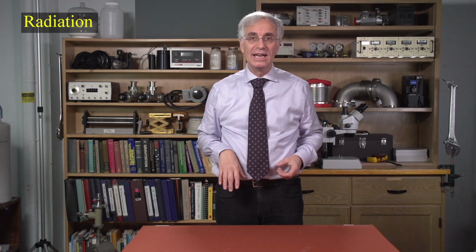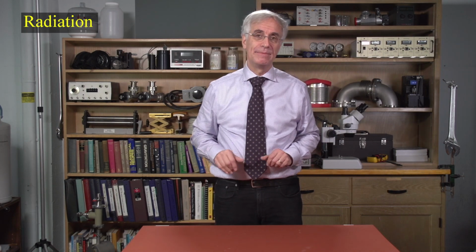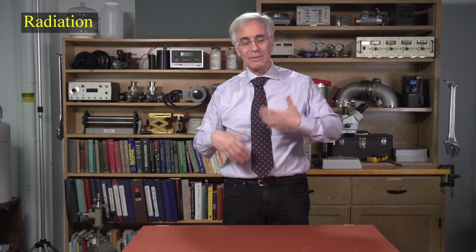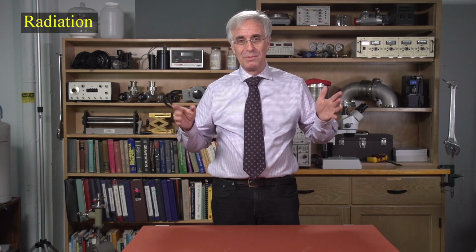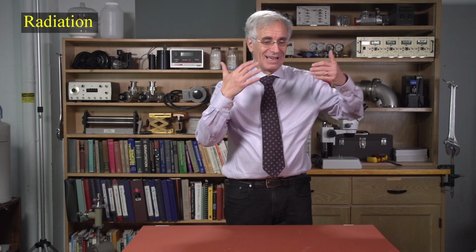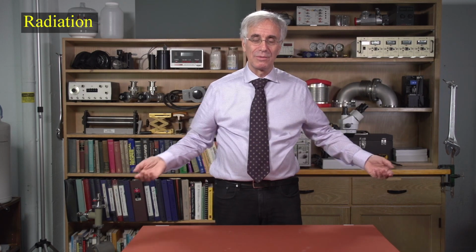What we see as light is a small portion of the possibilities of electromagnetic waves. The electromagnetic waves are distinguished by certain characteristics, which can be thought of as frequency or wavelength. The two are directly related, so you pick one or the other, it doesn't make a big difference.